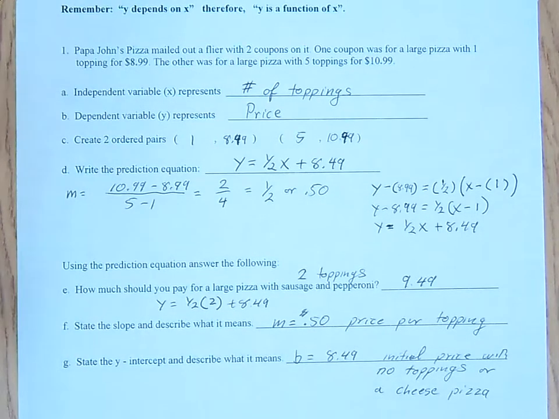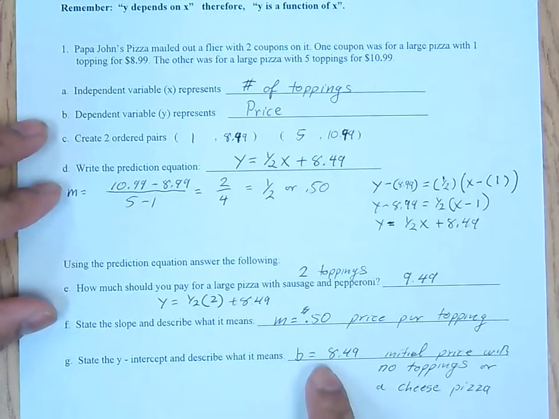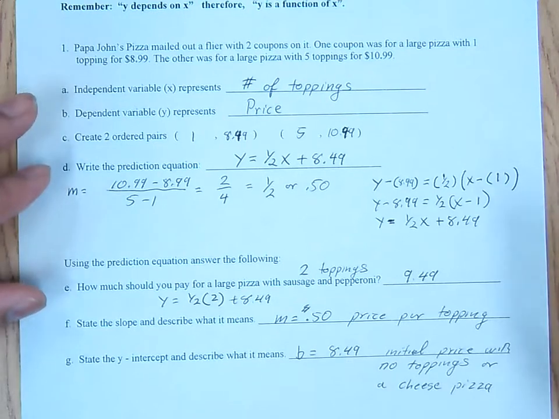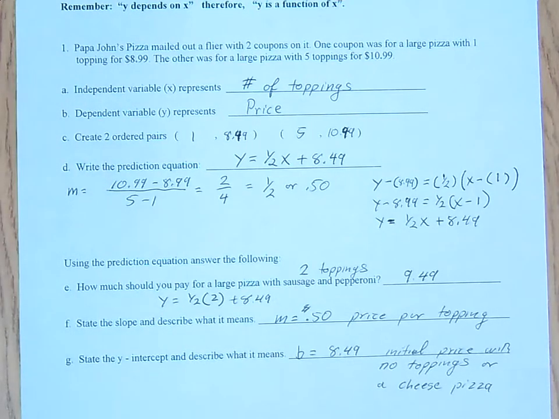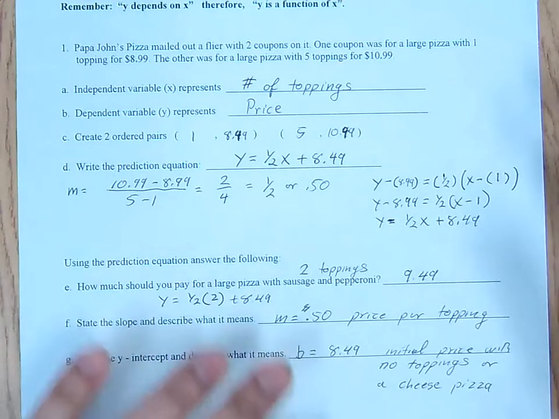And what does the y-intercept mean? Well, what is the y-intercept? The y-intercept is 8.49, and that's the initial price without toppings. So a pizza without toppings would be just a regular cheese pizza. Okay. Moving on.